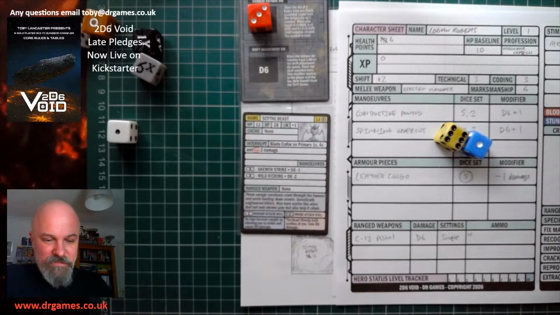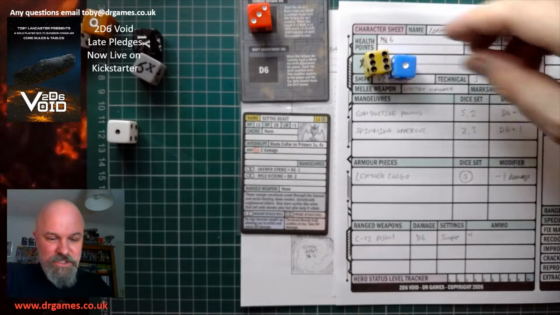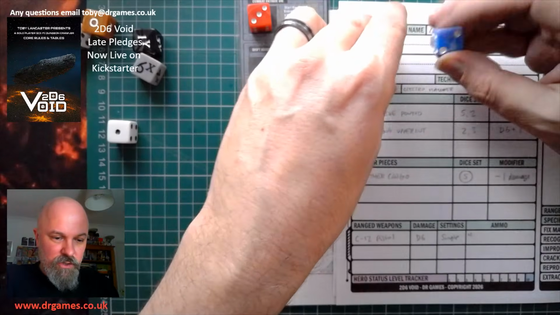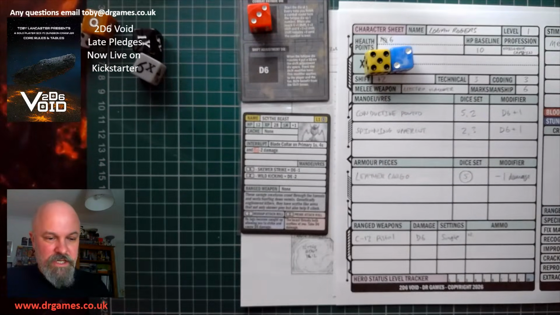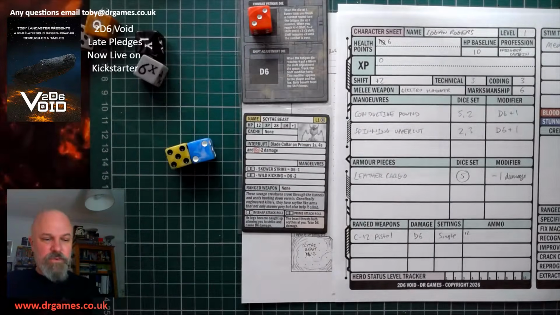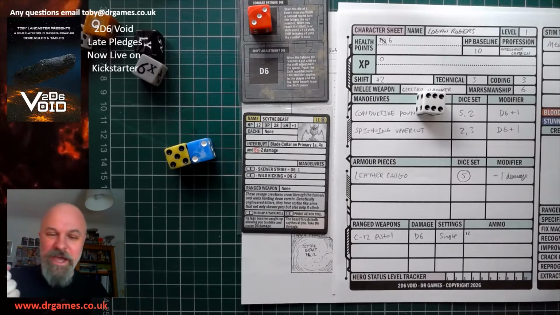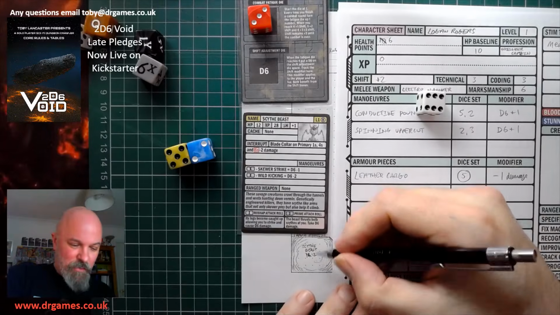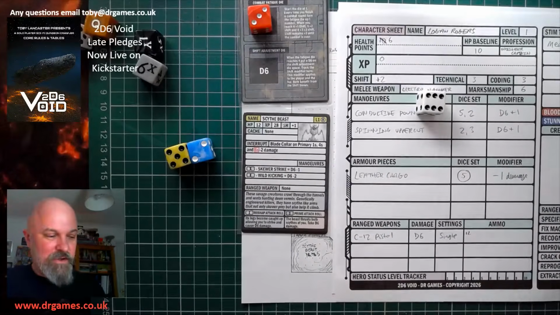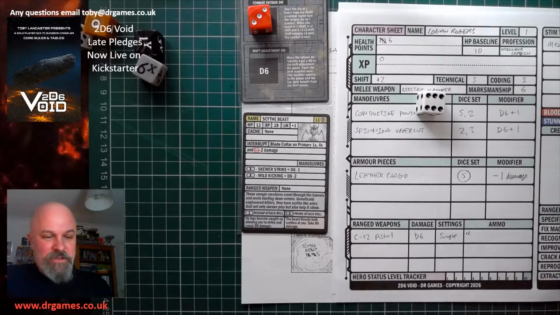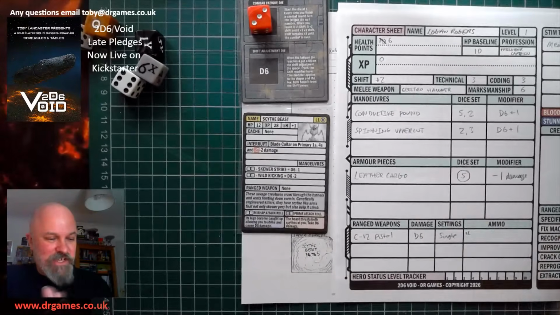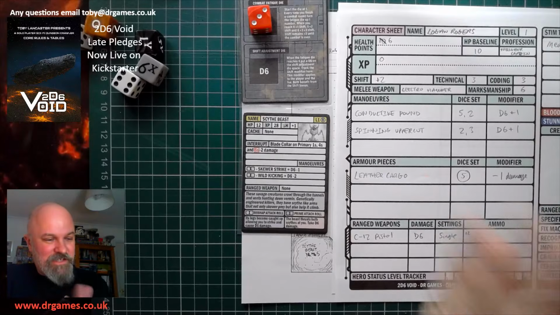Here we go. 6-1. I can shift that to a 5 and a 2, which allows me to do the conductive pound. d6 plus 1. Oh, yes. 7 points of damage, taking it down to 5 points. That is what I needed. Funny how these things turn. Alright, so the beast can have a go.